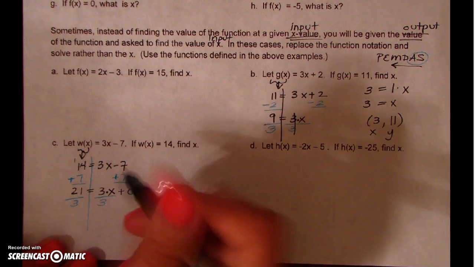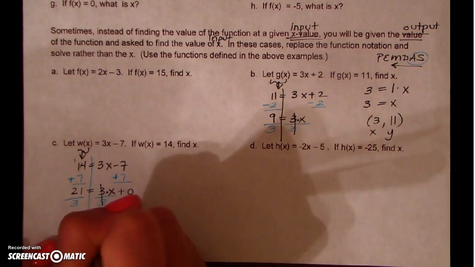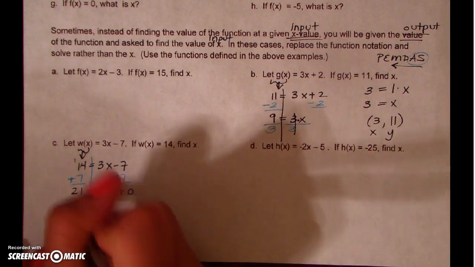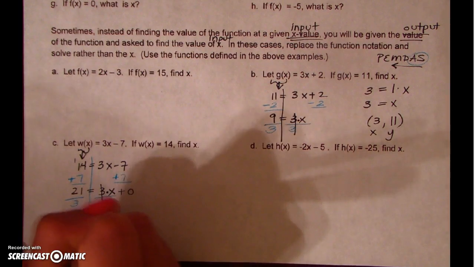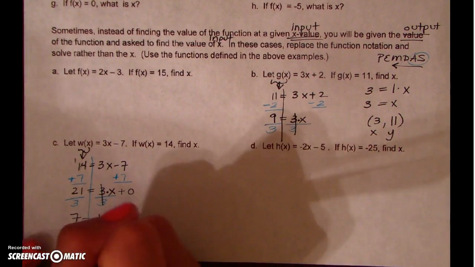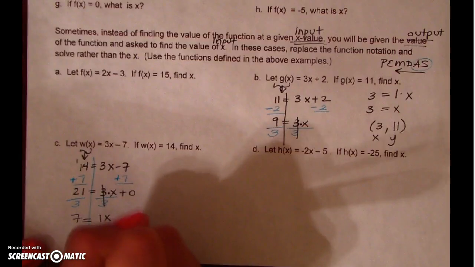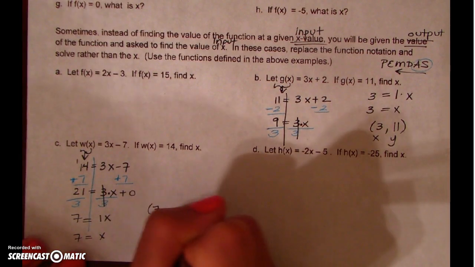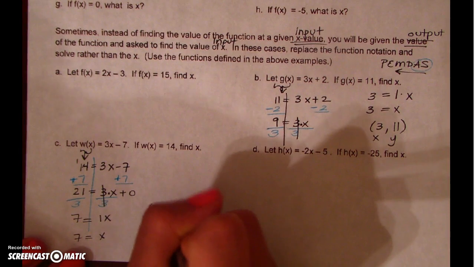What is 3 divided by 3? That's right, 1x equals, what's 21 divided by 3? The correct answer is 7. So when my input is 7, my output is 14.